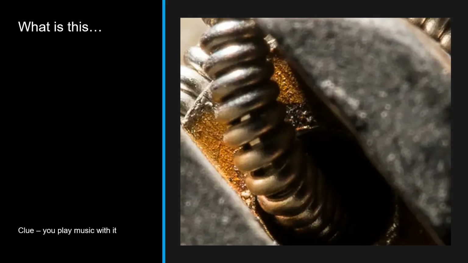What is this? Your clue for this picture is that you can play music with it. So what is this? What can we see in this picture that you can play music with? What do you think it could be? What is it?